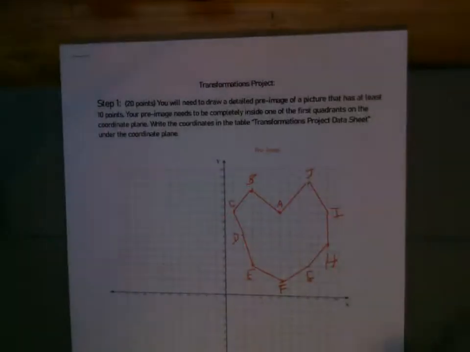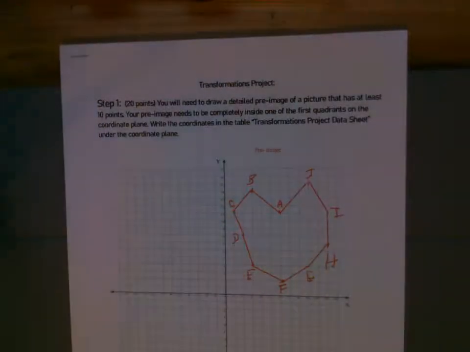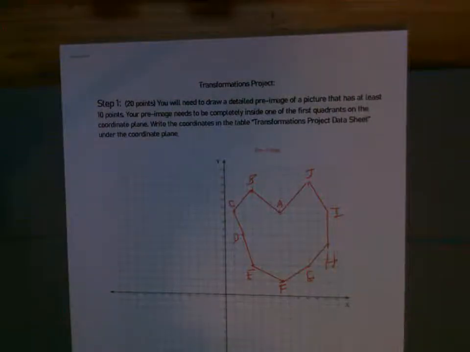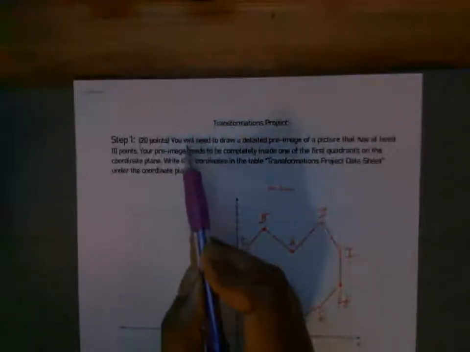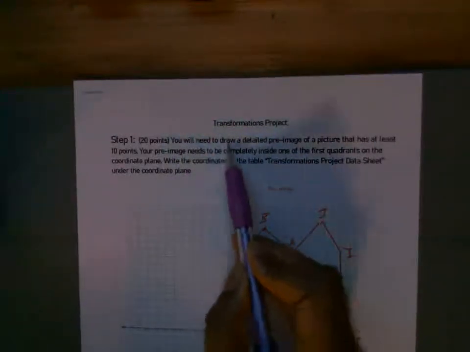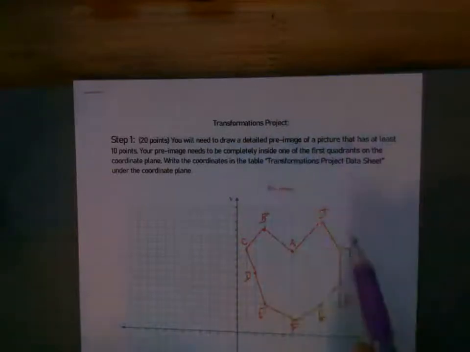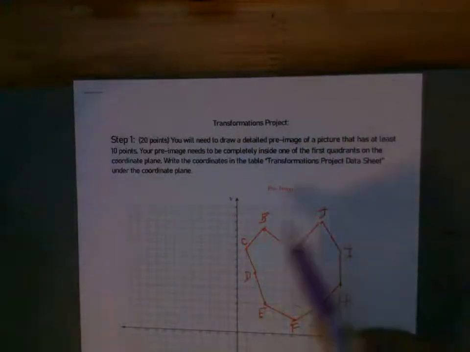All right, I'm going to go over the transformations project. We have already done step one. We did that yesterday, but I'm going to repeat this once more. It says you will need to draw a detailed pre-image, a shape of some sort. We chose to do a heart.